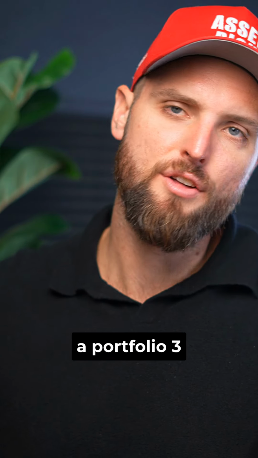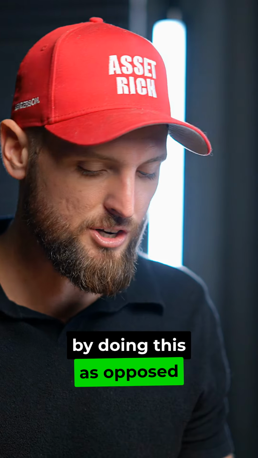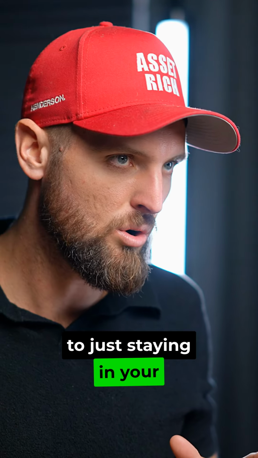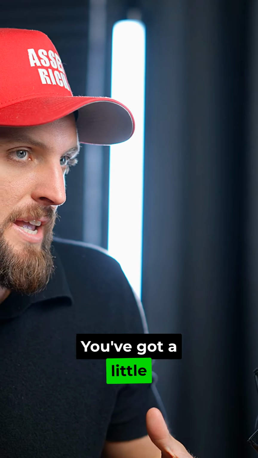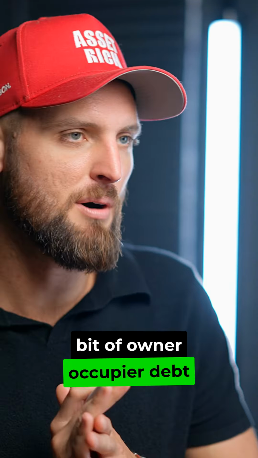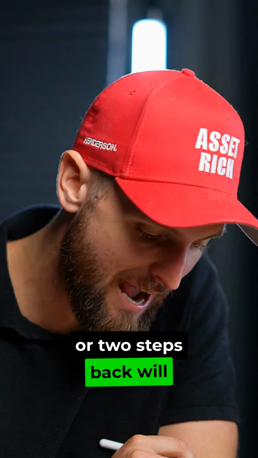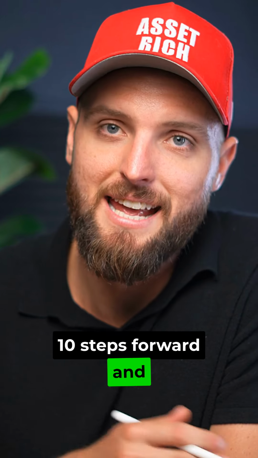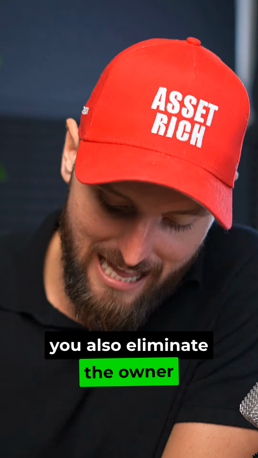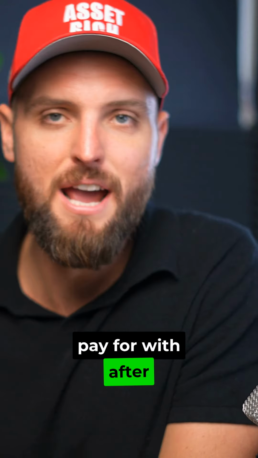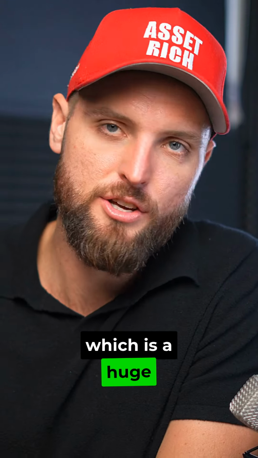And you can build a portfolio 3, 4, 5 times as large by doing this, as opposed to just staying in your current scenario, which feels stuck, right? You've got a little bit of investment debt, you got a little bit of owner-occupied debt, but you can't make any more moves and you're tied up. So sometimes taking 1 or 2 steps back will allow you then to take 10 steps forward. And you also eliminate the owner-occupied debt that you pay for with after-tax income, which is a huge win.